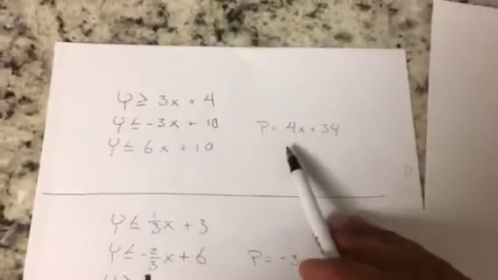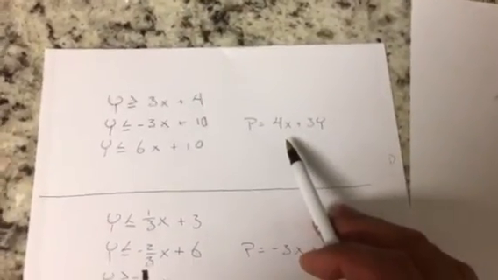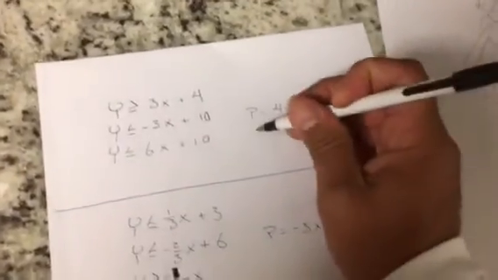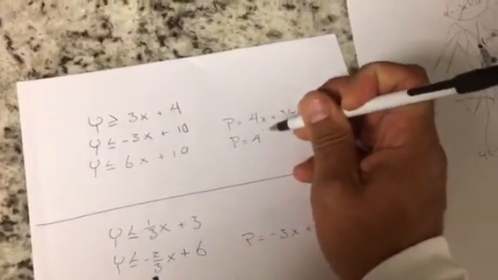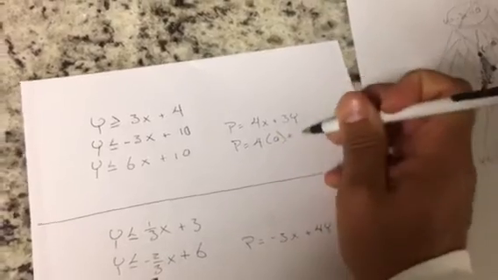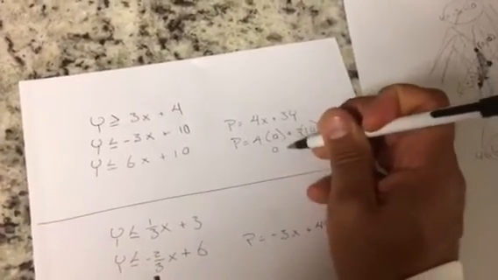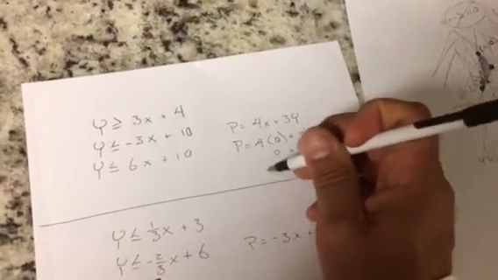Now what I'm going to do with the 3 points I just found is use this formula here to see which point gives me the maximum number, the highest number. So I'm going to plug in my x and y. The first one was 0, 10, which is 0 plus 30, which is 30.